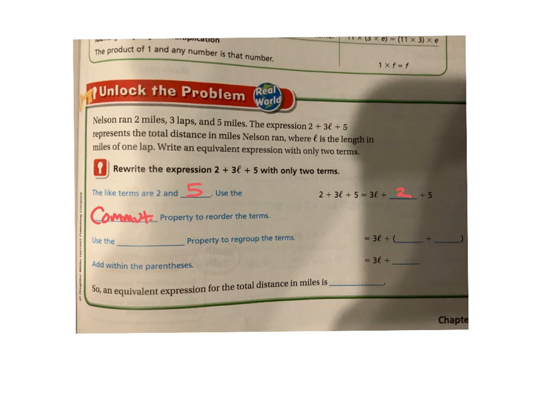Then instead of doing 3L plus 2 first, I want to regroup and have this addition happen first. I'm allowed to do that because it's all addition, it doesn't matter. And the regrouping is who it associates with. The associative property regroups things. So we're just going to put parentheses around this 2 and 5 so that we can say, hey, I want to do that first.